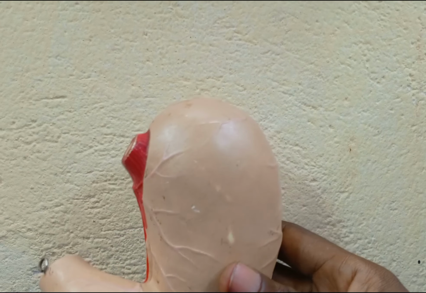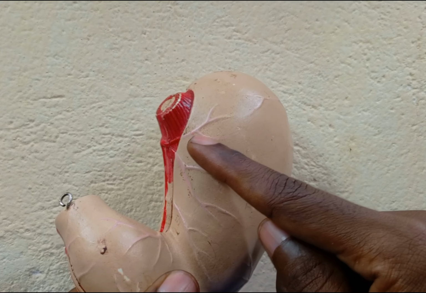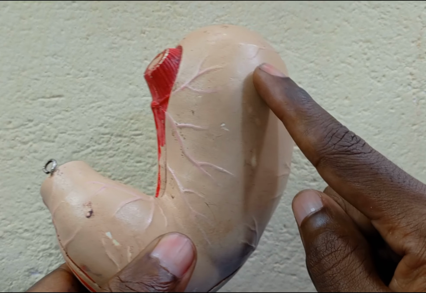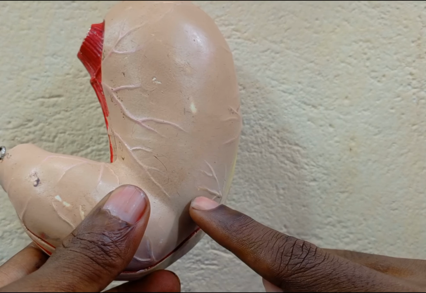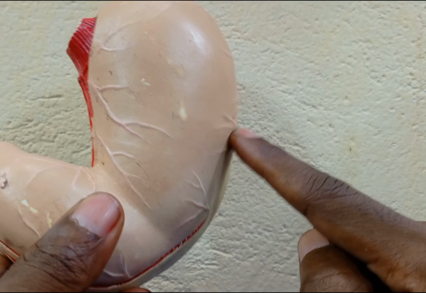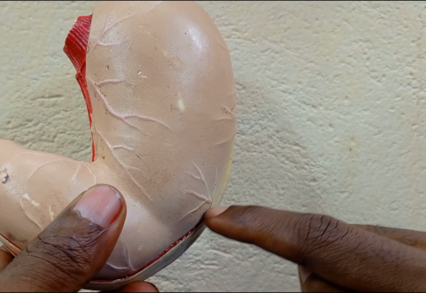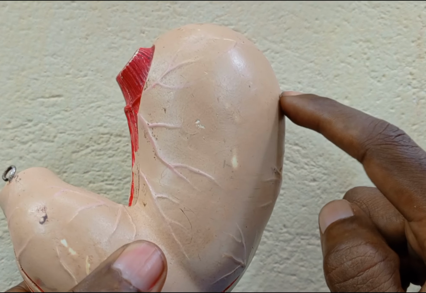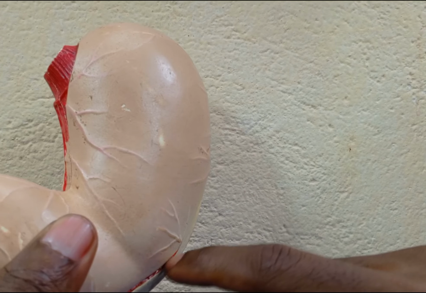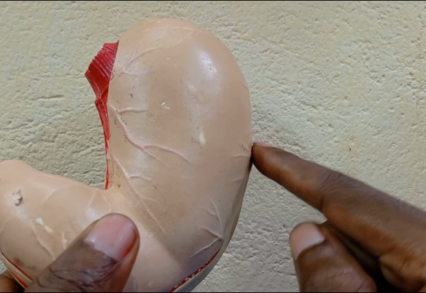Now, as you move down the whole of this structure from here, this one, the largest part of the stomach, you know what it is called? The whole of this structure here is what we call the body of the stomach, or which some people call the corpus. It is the largest part of the stomach.